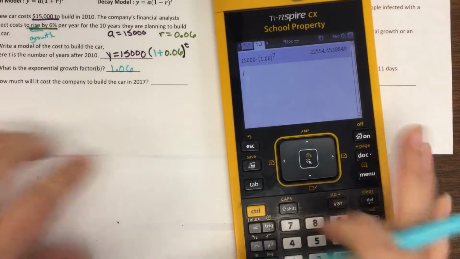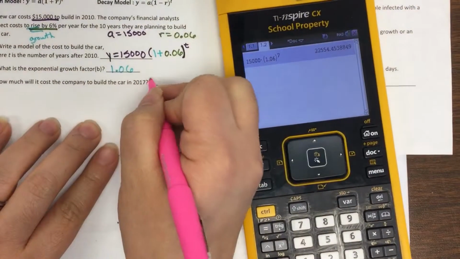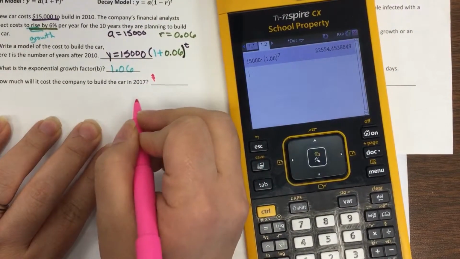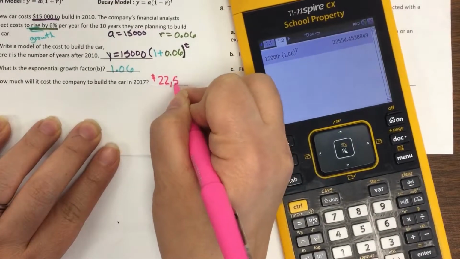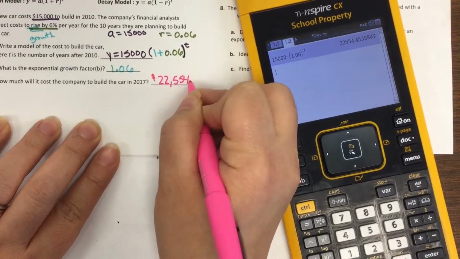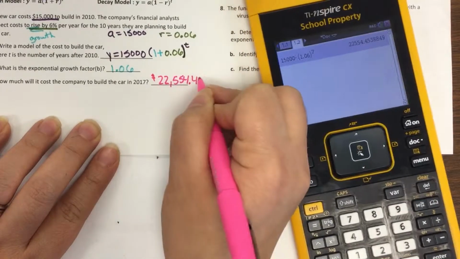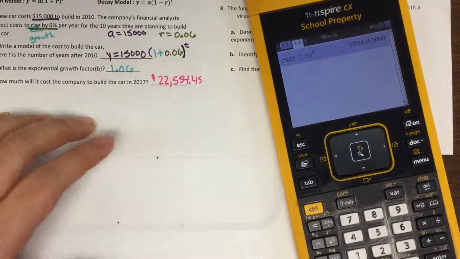In 2017, it's going to cost us approximately $22,554, and if I round, 45 cents. All right.